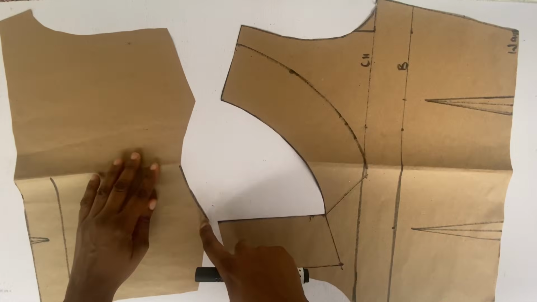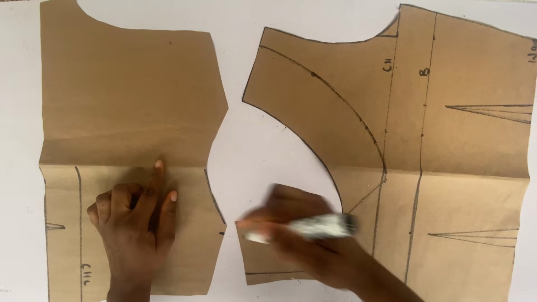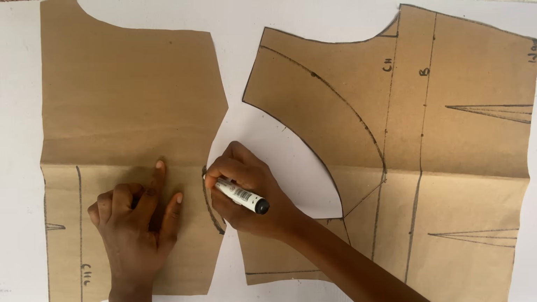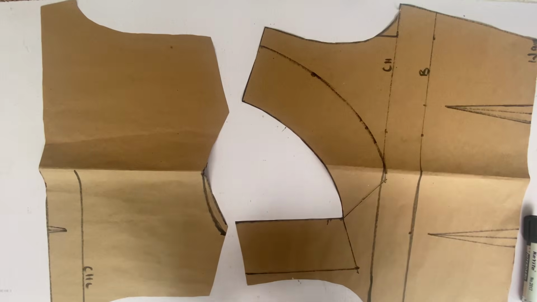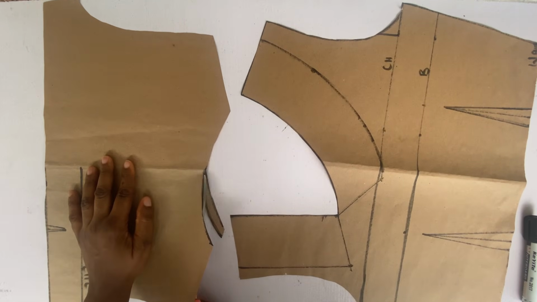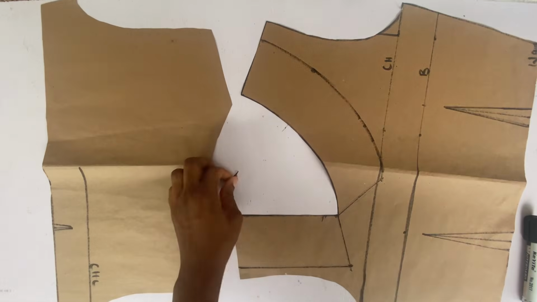So for the back, I'm going to trace out that half an inch all the way to the center. I'm just going to connect it back to the center so that I'm going to remove that excess. The reason is because we want the back and the front to align, and that's why we are cutting both half an inch on both sides.